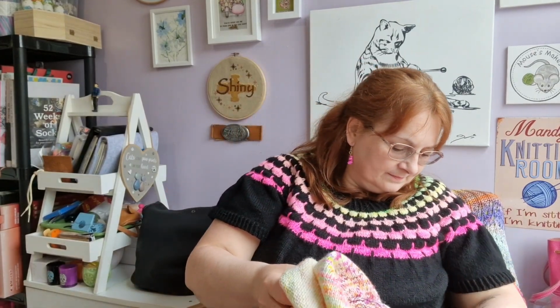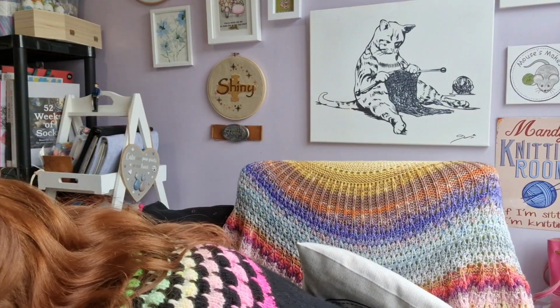So let me rescue the yarn, which has gone down the side of my chair. Everything falls down there. It's like some kind of black hole sucking things in. Right.